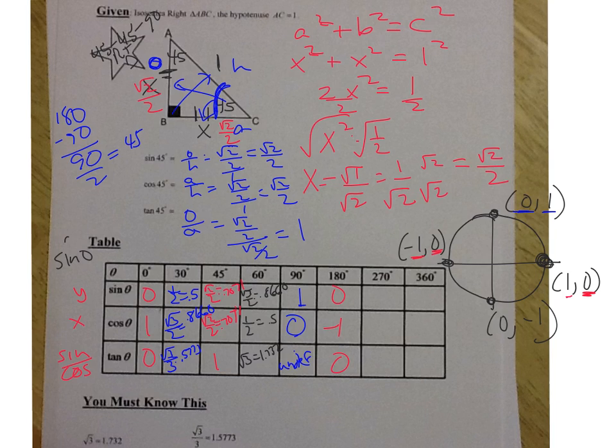All right, now we're down here on the unit circle. Sine of 270 is -1. Cosine of 270 is 0. And tangent is undefined. And we're back right around at 0 degrees for 360. So that would be 0, 1, and 0.